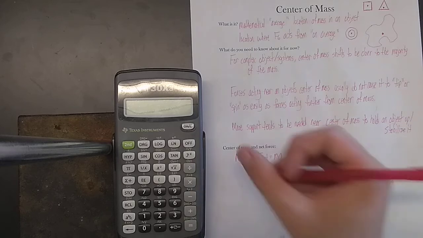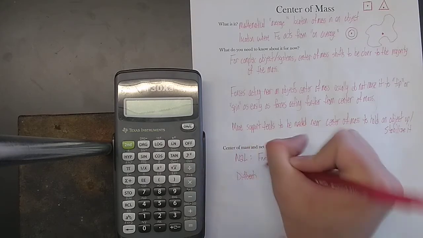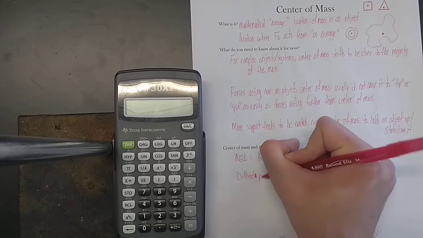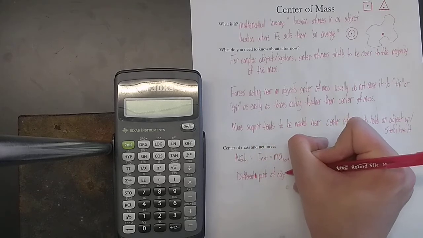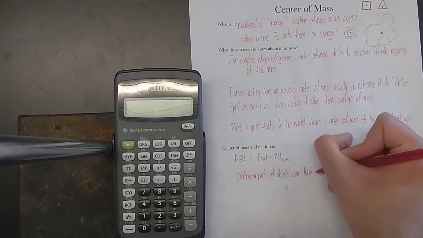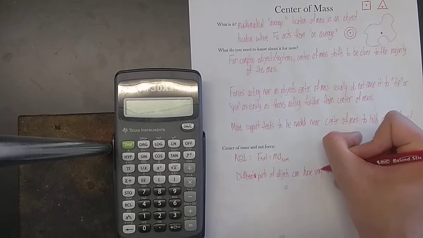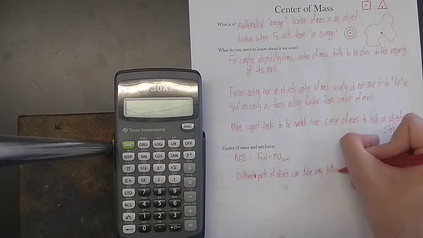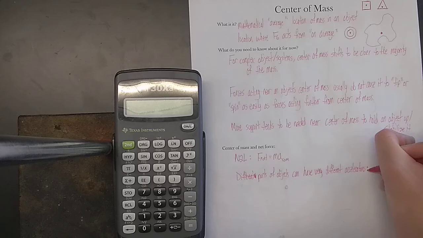Why do we have to talk about this? Well, it turns out that different parts of objects can have very different accelerations. Okay?